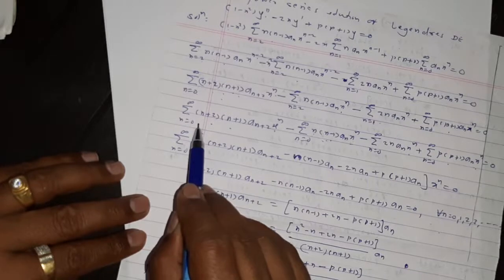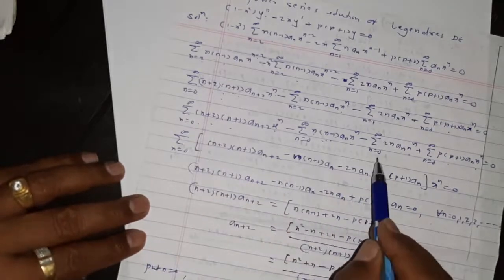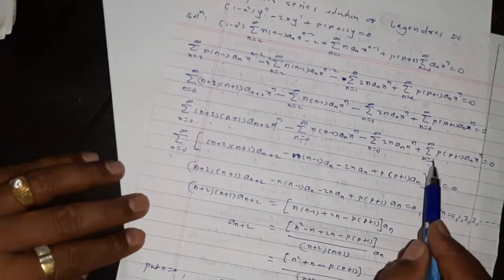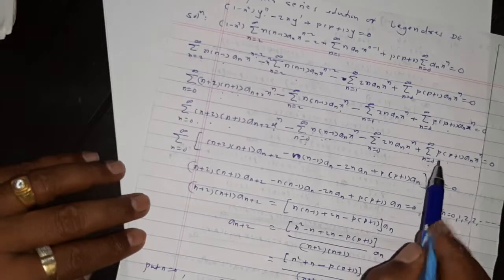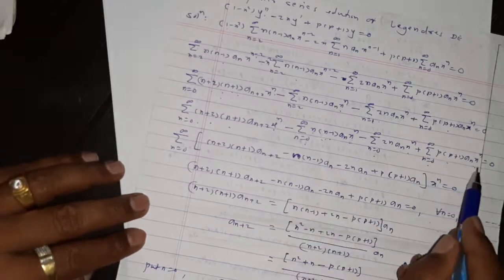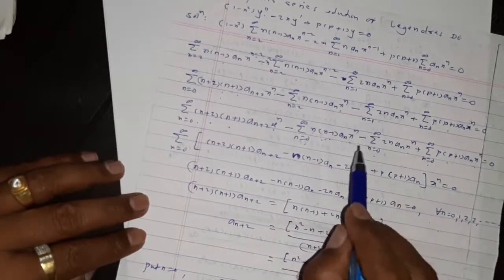In all four terms, the summation runs from 0 to infinity. And observe in all these four terms, the power of x is n. So that's why this is the adjustment.